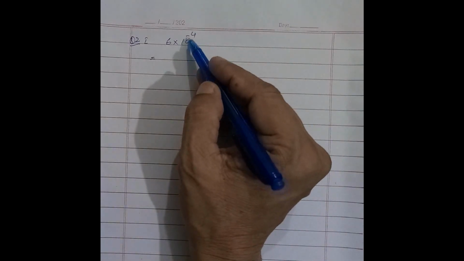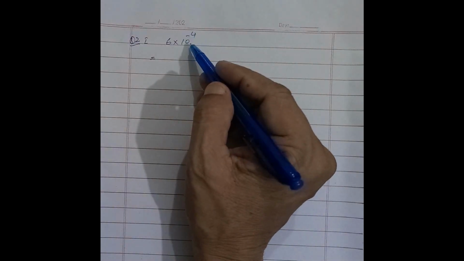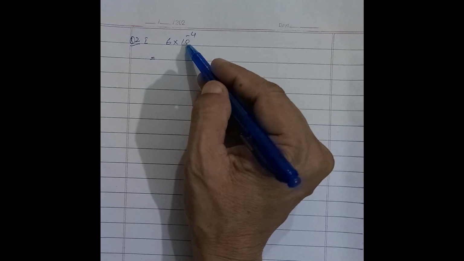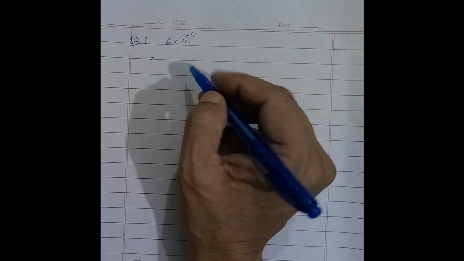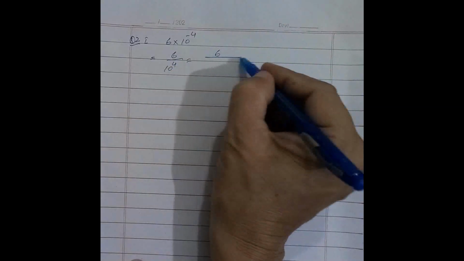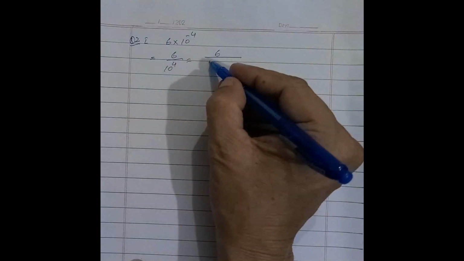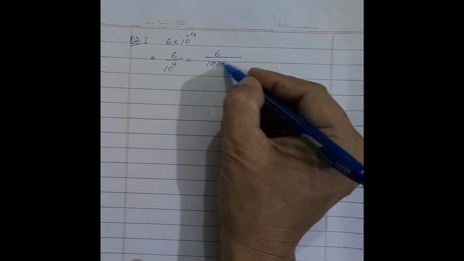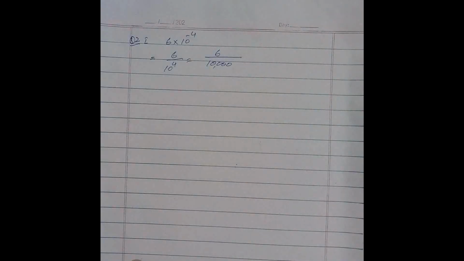Here it is 10's power minus 4, and when we want to convert this power into plus, we shift it into the denominator, which is 6 over 10's power 4. Now simplify it. 10's power 4 means 10,000.